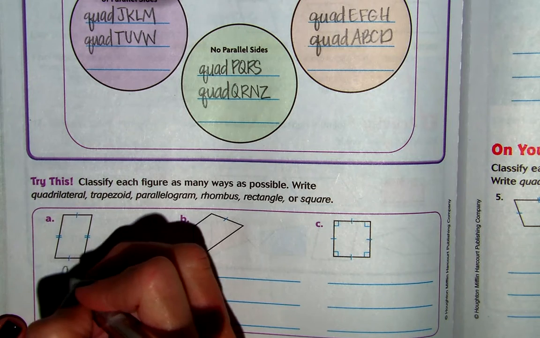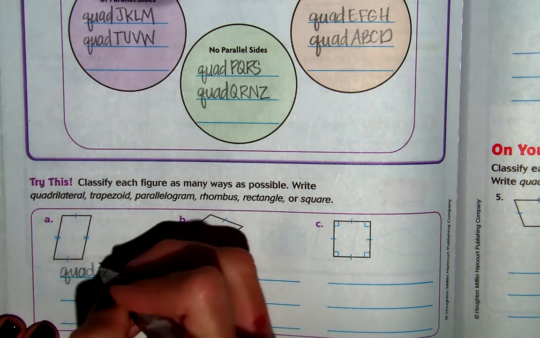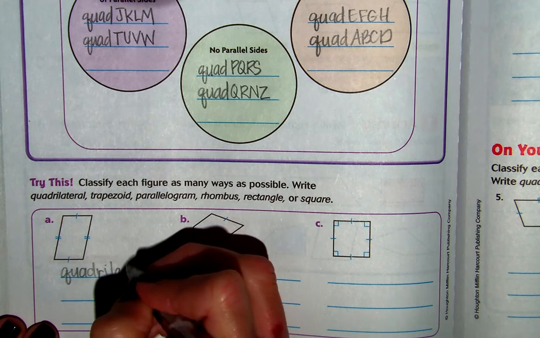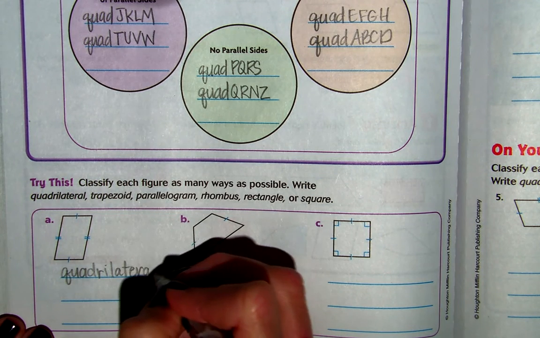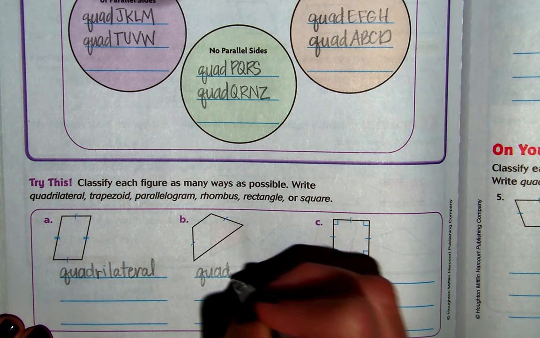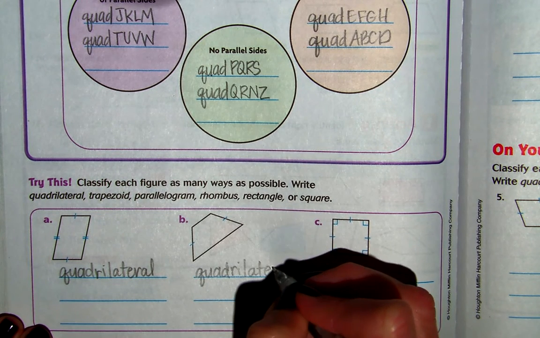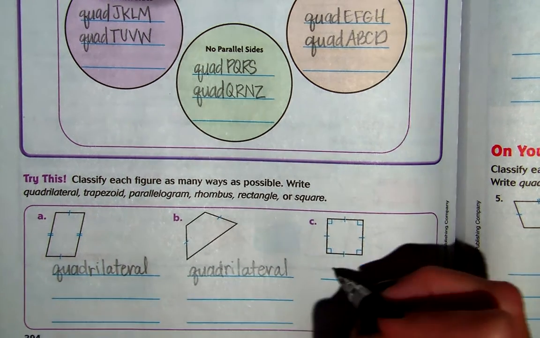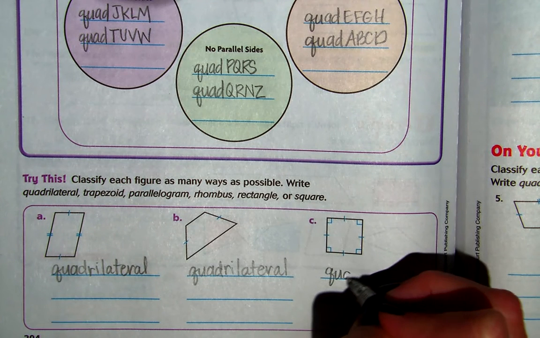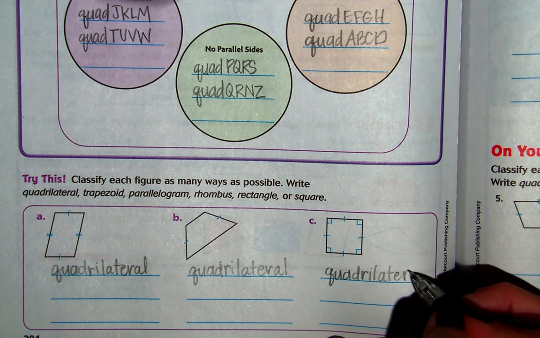They all are shapes that have 4 sides, so we can list quadrilateral for all 3 of them. So yes, that means you have to write the word quadrilateral 3 times. Hopefully by the 3rd time you can spell it correctly without even looking at it.